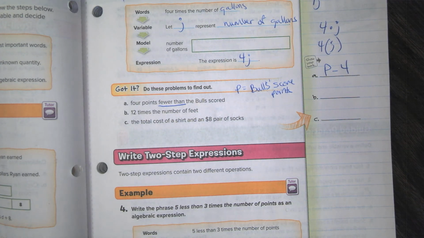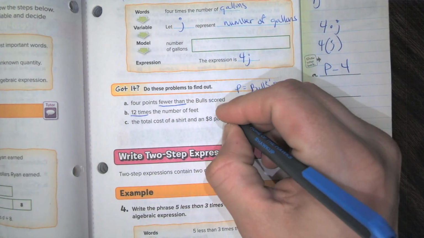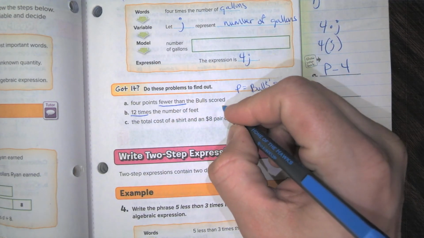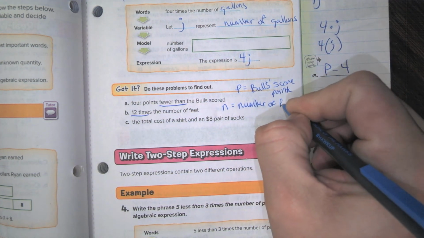Okay, letter B. 12 times the number of feet. Okay, what should we underline here? 12 times, or just times. What do we not know? What's the unknown? The number of feet. So you can put F, you can put N, I'm going to put N. N equals number of feet.